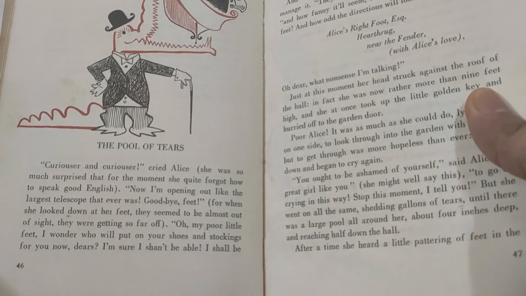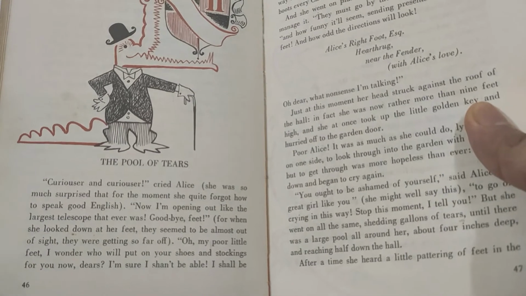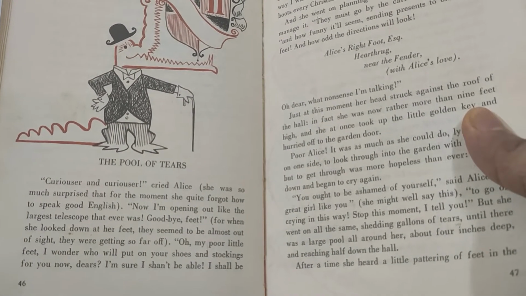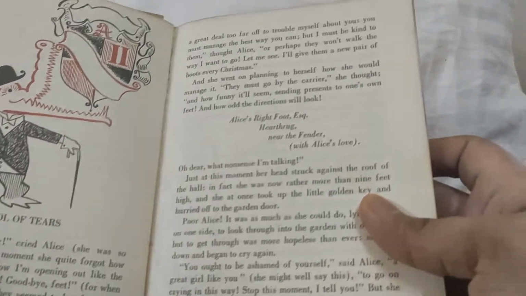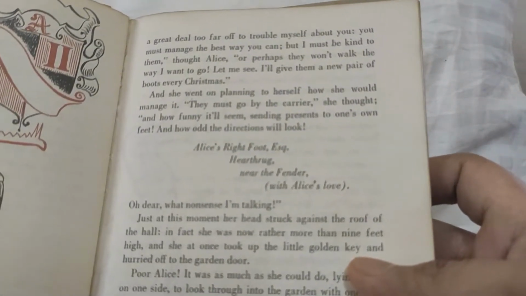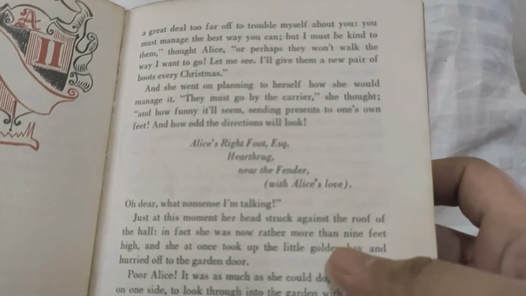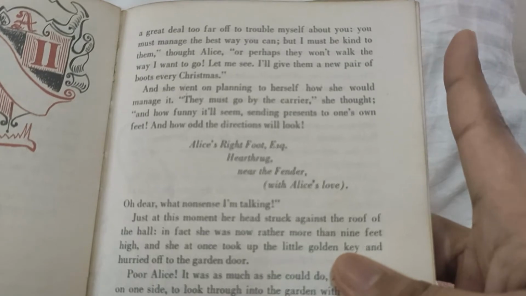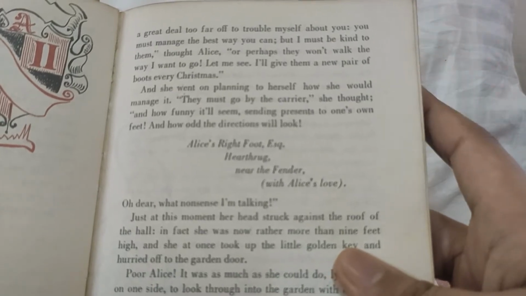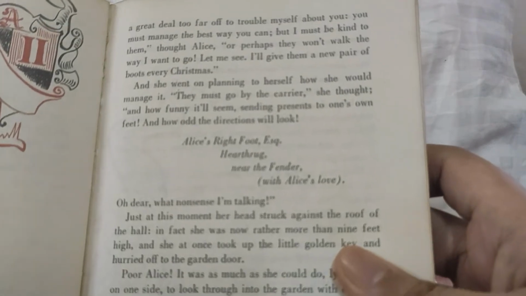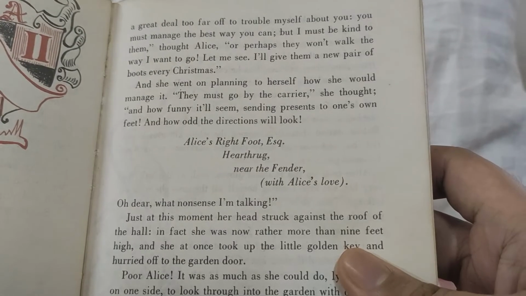"Oh, my poor little feet. I wonder who will put on your shoes and stockings for you now, dears. I'm sure I shan't be able. I shall be a great deal too far off to trouble myself about you. You must manage the best way you can. But I must be kind to them," thought Alice. "Or perhaps they won't walk the way I want to go. Let me see. I'll give them a new pair of boots every Christmas."